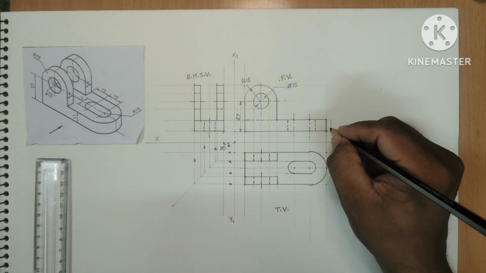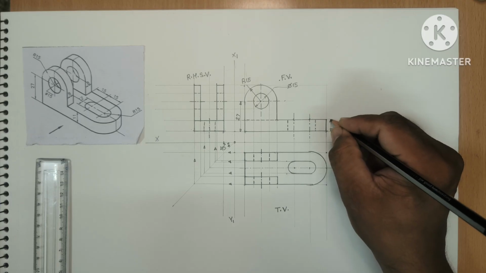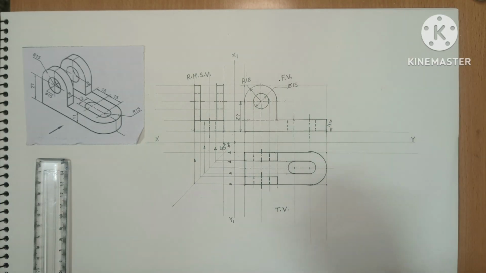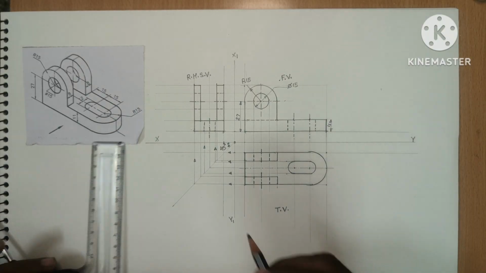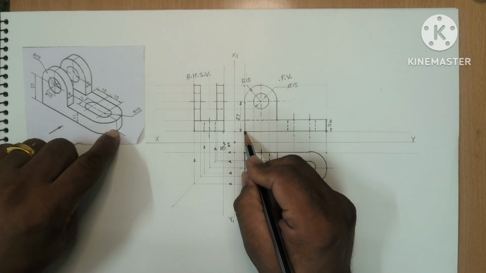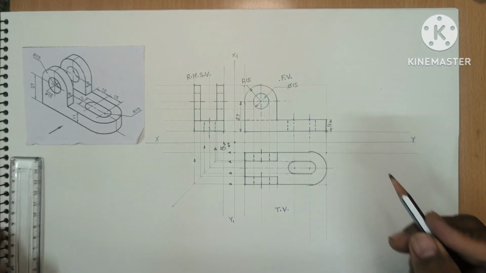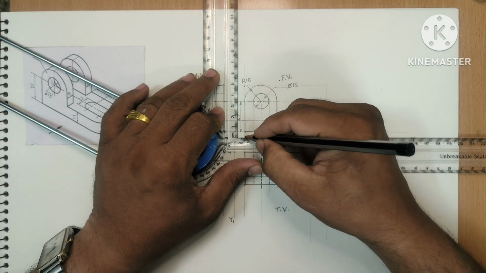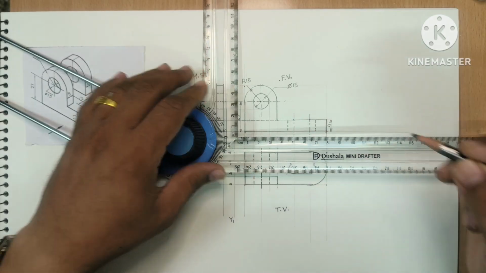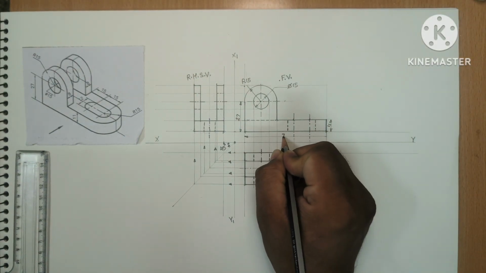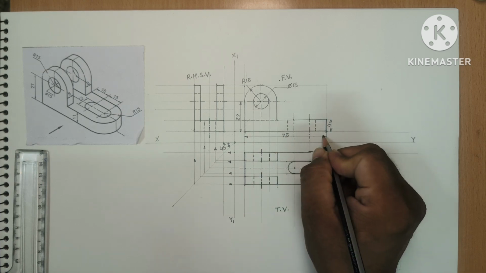This height is 11. This height is 11. Then from this point to this point, the distance is 75. If you add all the dimensions, this will be the 75 distance. This is 75.